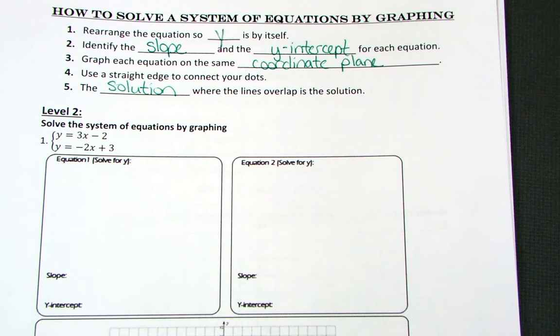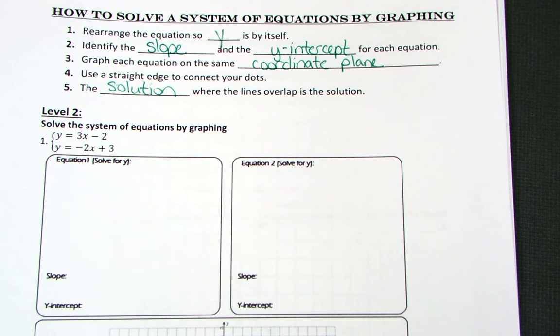Let's get started talking about level 2. For level 2, you're going to have to now graph the system to solve it, but both of your equations are already going to have y alone, or slope-intercept form. So to solve a system of equations by graphing, take a look at these 5 steps.